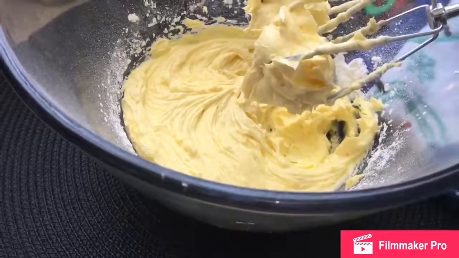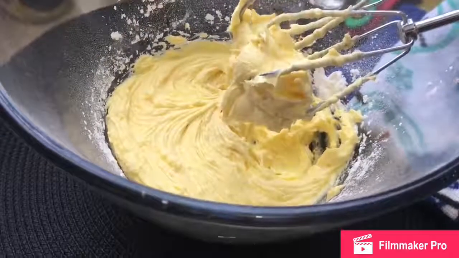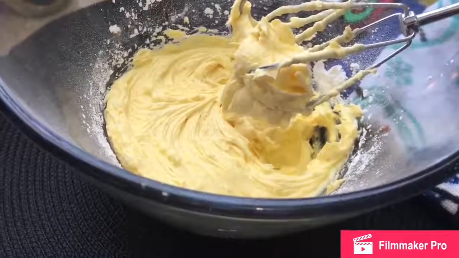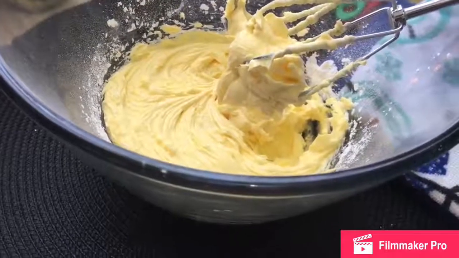I'm going to be using, let me set the flour also, because usually I call out at the beginning, 3 cups of all-purpose flour, not cake flour, and 3 level teaspoons of baking powder.